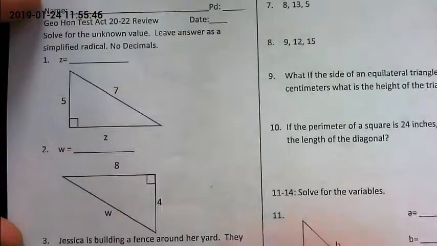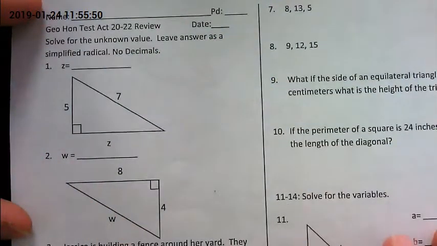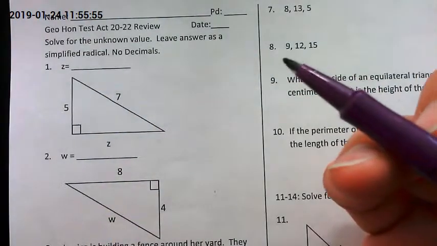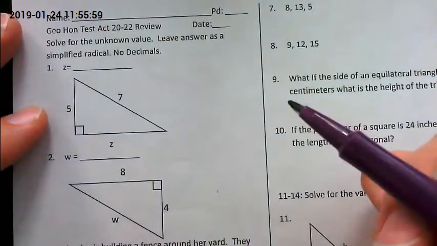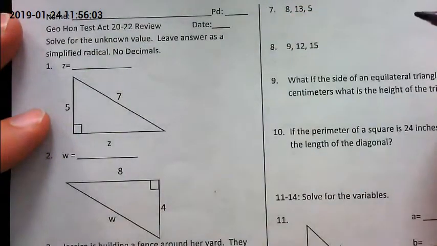So on here, solve for the unknown value. Leave answer as a simplified radical. No decimals. We really shouldn't have to have a calculator for this if we're going to simplify a radical and do no decimal. So how am I going to solve for the missing side?